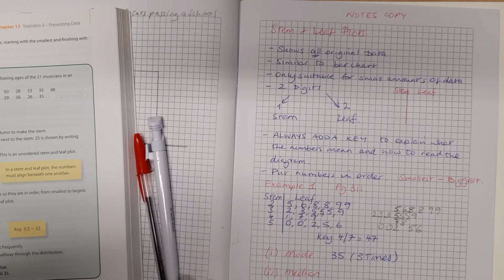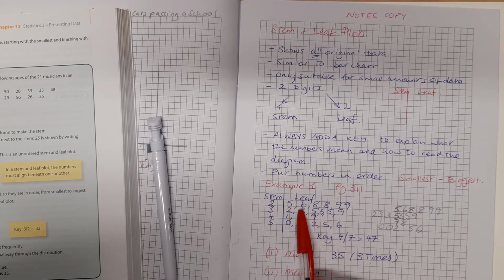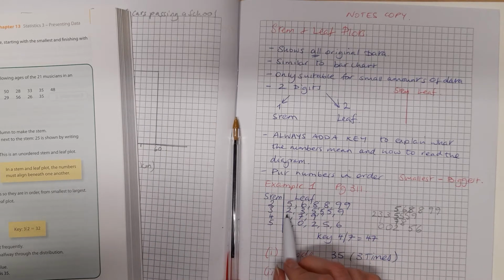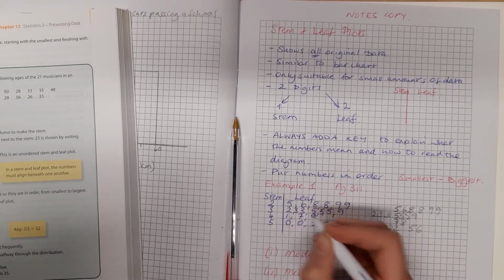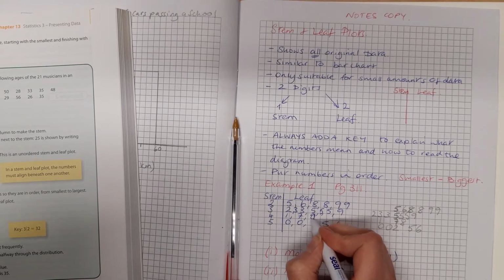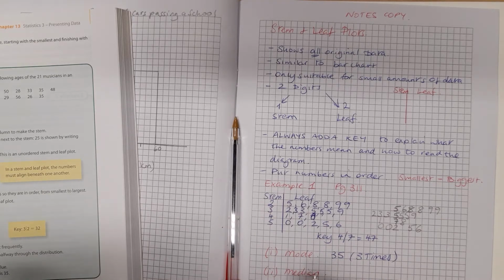Now, before I do the median, I'm just going to double check that I have all 21 numbers accounted for. 1, 2, 3, 4, 5, 6, 7, 8, 9, 10, 11, 12, 13, 14, 15, 16, 17, 18, 19, 20. I'm missing one. I'm just going to go back through all the information. I have 2 8s, 2 9s, 2. I was missing a 3 here. 3 5s and a 9. 1 7, and that's meant to be an 8. I don't know what I was doing when I was filling that in. 2 0s, 2 5 and 6, and I'll just double check. 1 to 20, 21. Okay, so I have my 21 numbers.